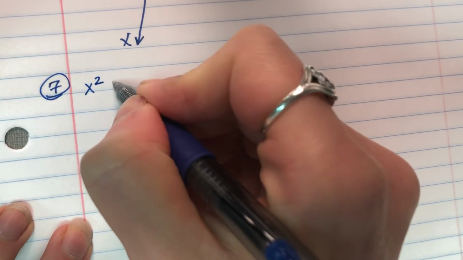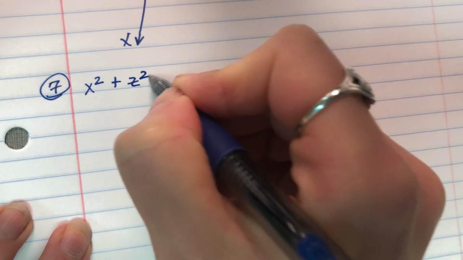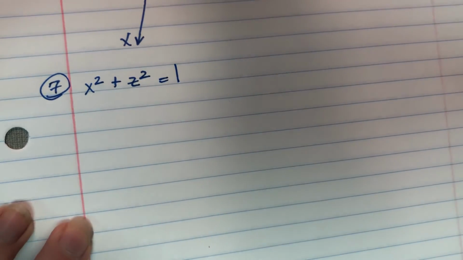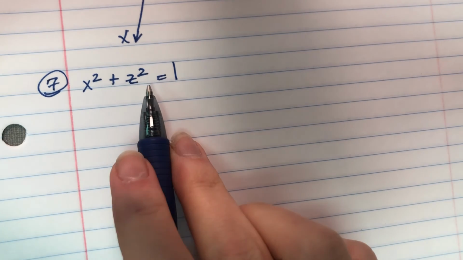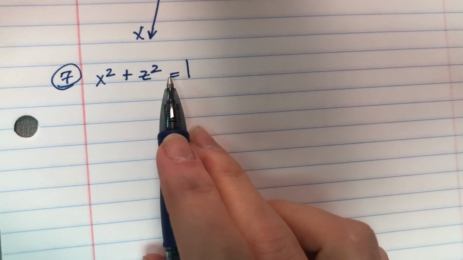Now how about the next one? X squared plus z squared equals 1. If you look at the form of that equation, it looks like x squared plus y squared equals 1, which is the equation for the unit circle, right? A circle centered at the origin with a radius of 1, but this ties in x and z, and it has no restriction on y.